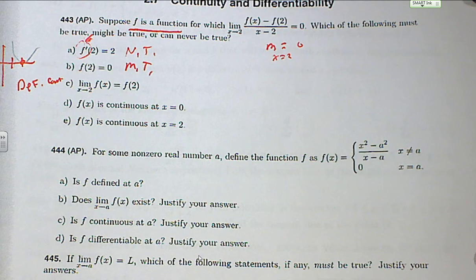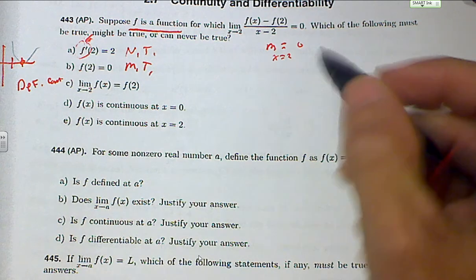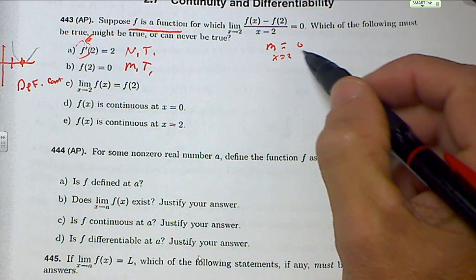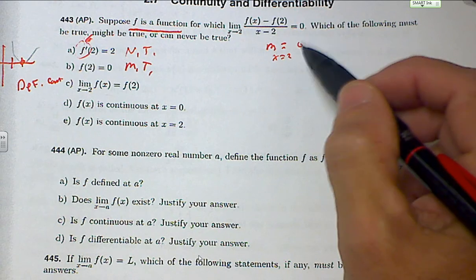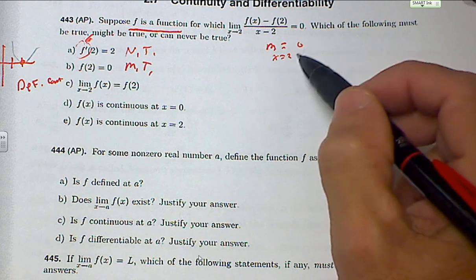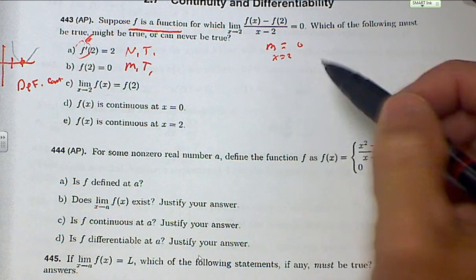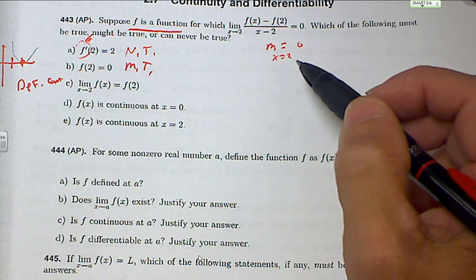What are the rules for differentiability at the very top? Must be continuous. Because the derivative is 0, it must be continuous. You would not have a derivative otherwise. Does that make sense to you? If I give you a derivative, that implies continuity at that point. So this must be true.